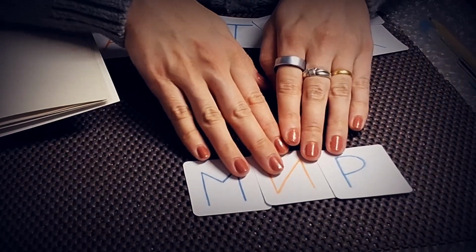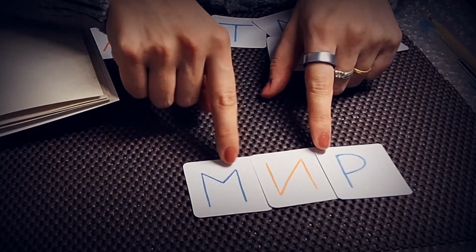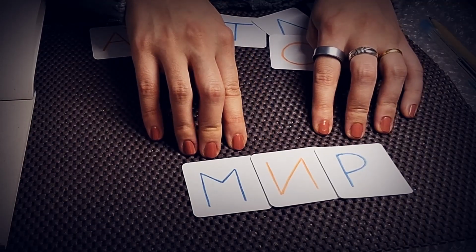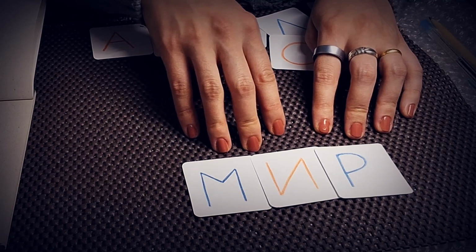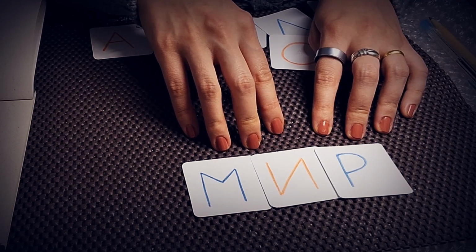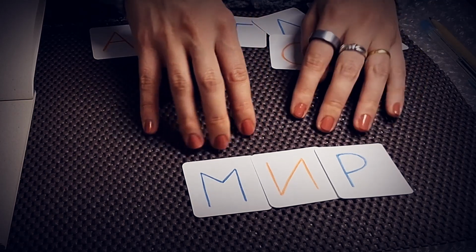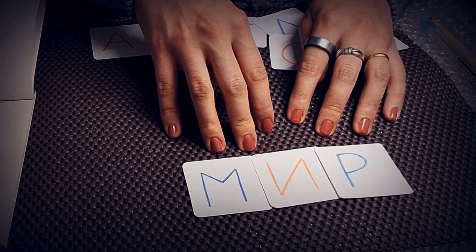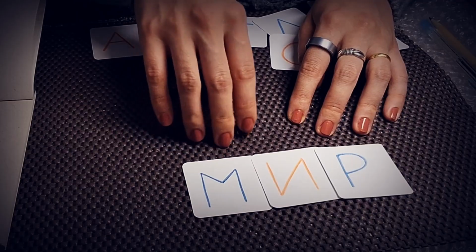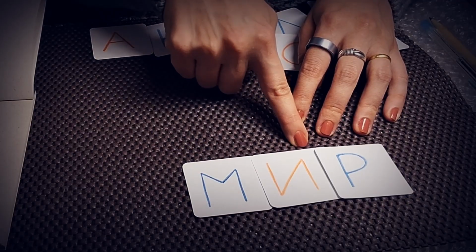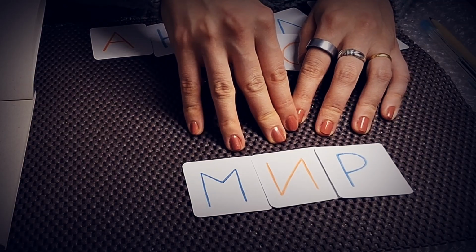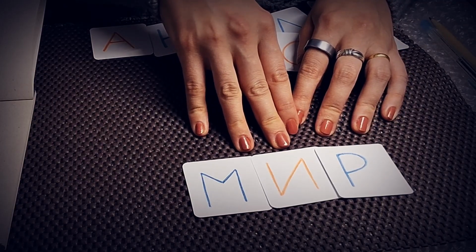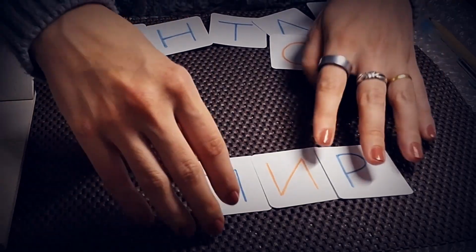Mir. Mir is a very interesting word. Mir has two meanings, world and peace. Like in Tolstoy's book War and Peace. And isn't it beautiful and also a bit sad that we have the same word which means both world and peace? Maybe we need to reflect a bit on it. It got me a bit sad.